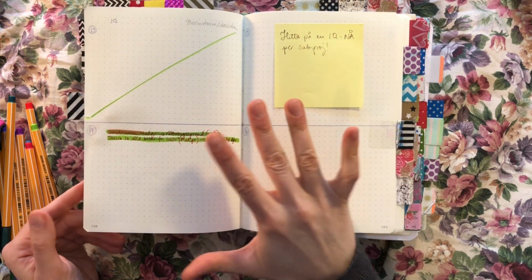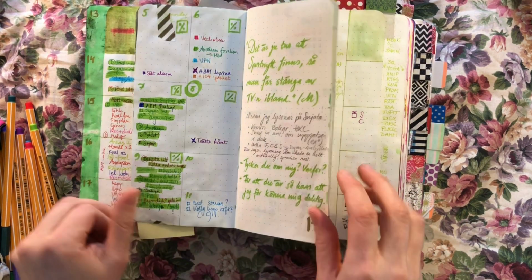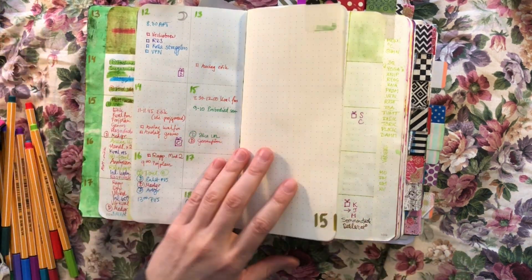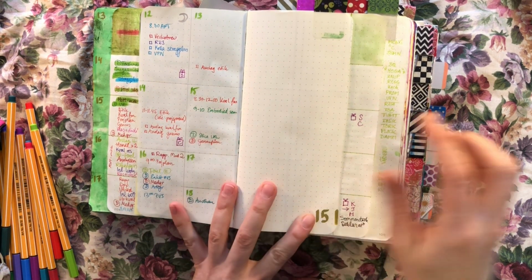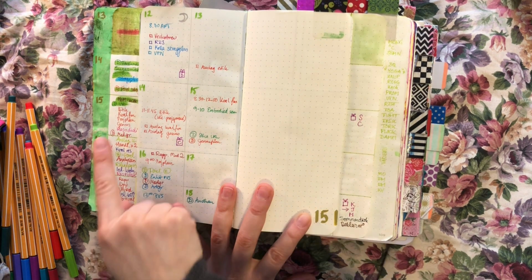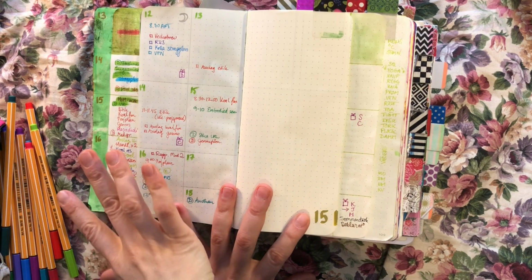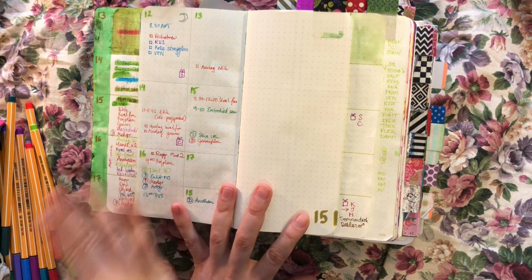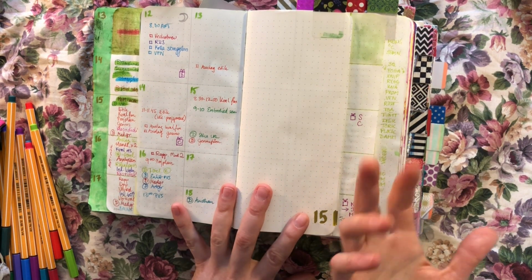So I check the next actions lists, but I also add to them. To do that, I check my weekly to see if every deadline and meeting and event and project has its own next action. And I also check coming weeks here in the margin to see if there are projects and deadlines coming up where I can also put next actions to get started on them.